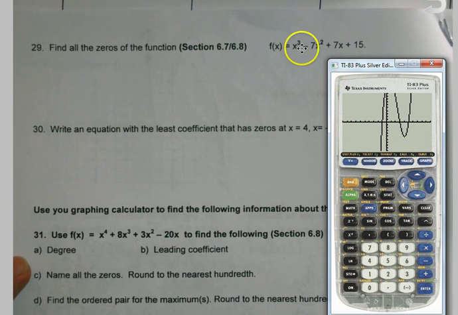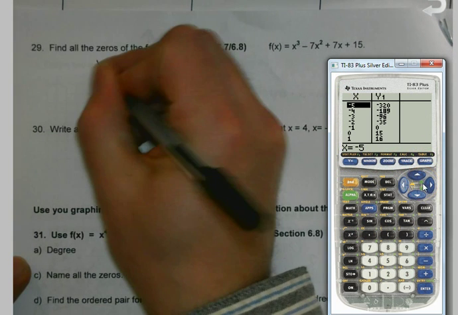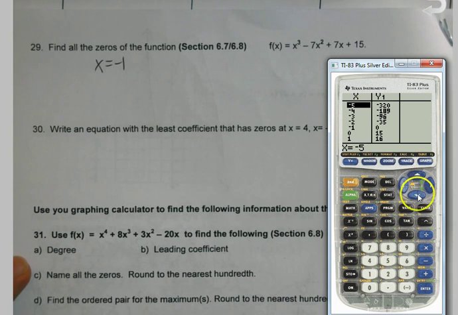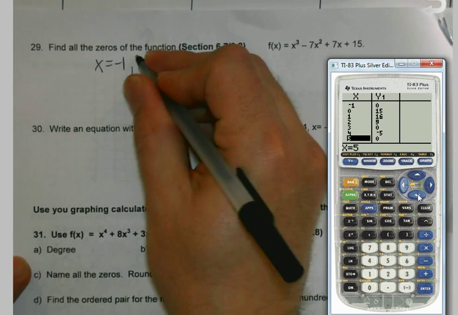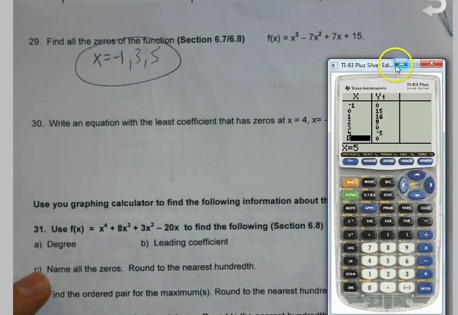So here, 3 answers. Ooh, I see 3 sections there. I think we're going to get lucky. I see 1 answer. Negative 1. Oops, I see. Oh, there the other 2 are. Negative 1, 3, 5. Love the graphing calc. Okay, done with that one.